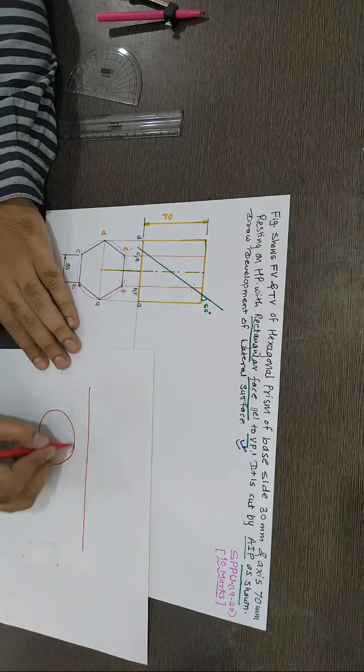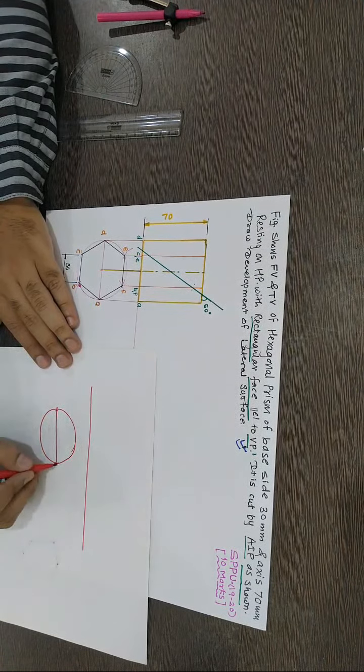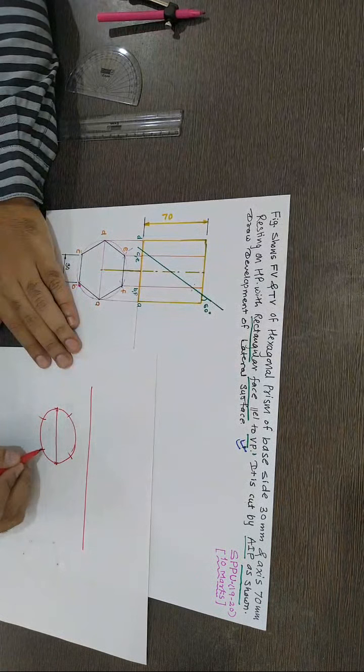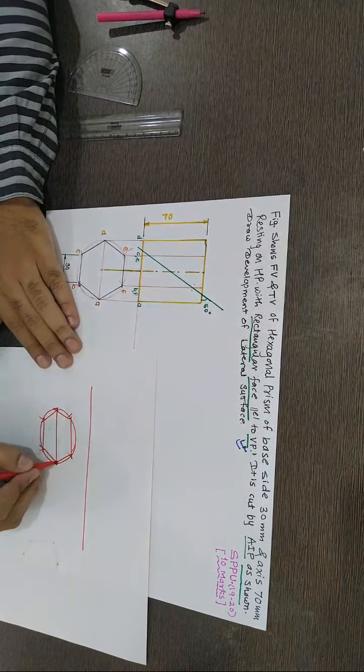Even for a hexagonal pyramid, first draw this reference diameter, then from this position mark the radius, from this end 2 points, from this end 2 points. Then what you get is this hexagon.